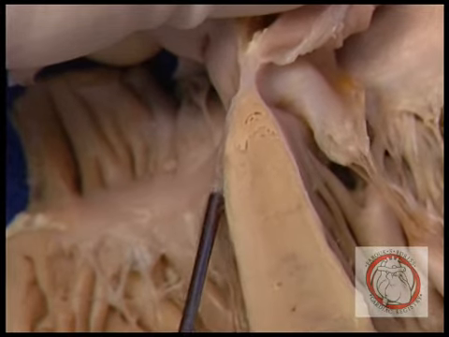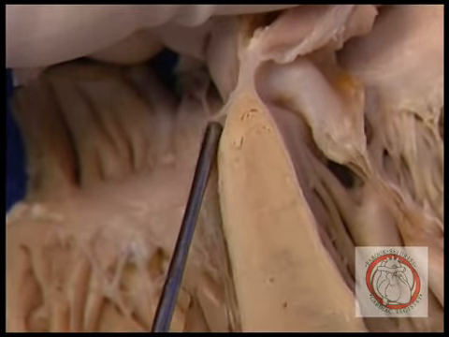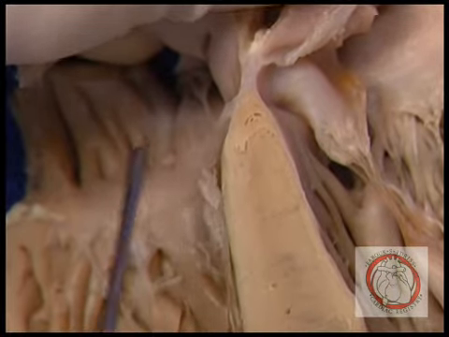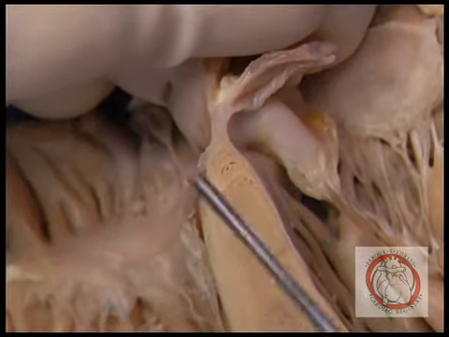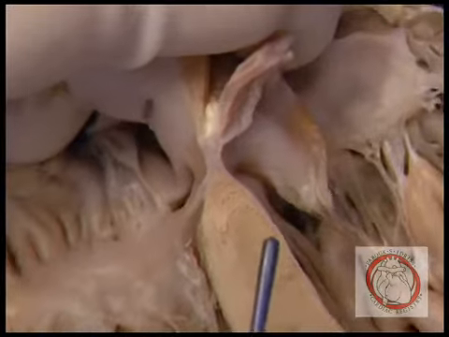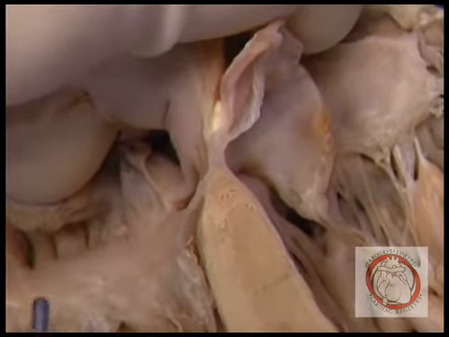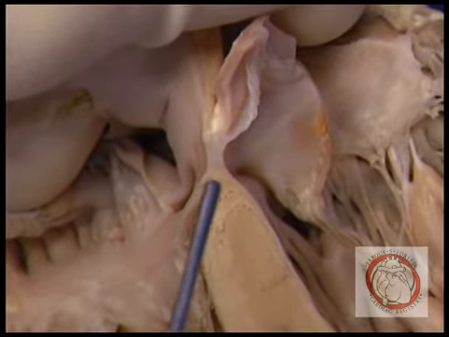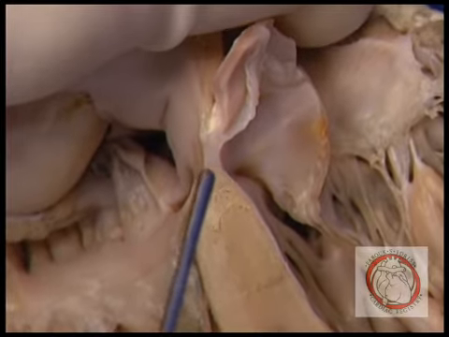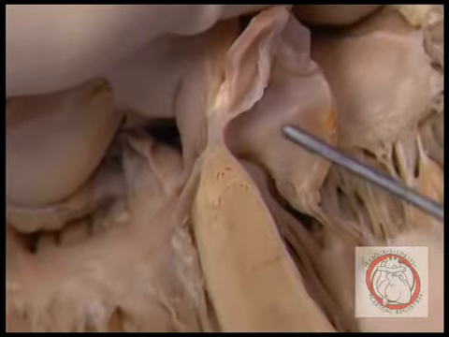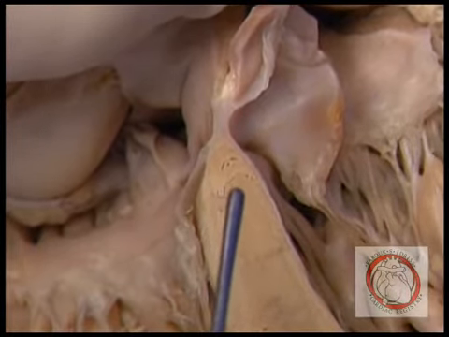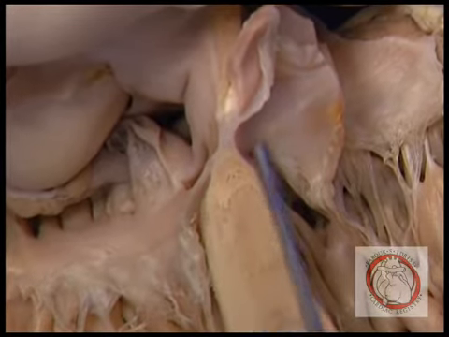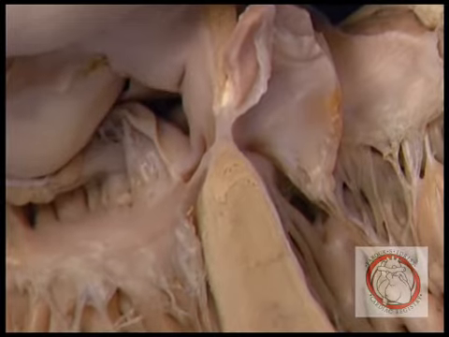My dissection here shows you very nicely the attachment of the septal leaflet of the tricuspid valve, and it is the septal leaflet of the tricuspid valve that divides this membranous septum into an atrioventricular component and an interventricular component. Here the interventricular component is barely formed, but very nicely you can see this small area of musculature, which is the bundle of His. Once it has penetrated and reached the crest of the ventricular septum, the bundle of His branches into a right bundle branch and a left bundle branch.